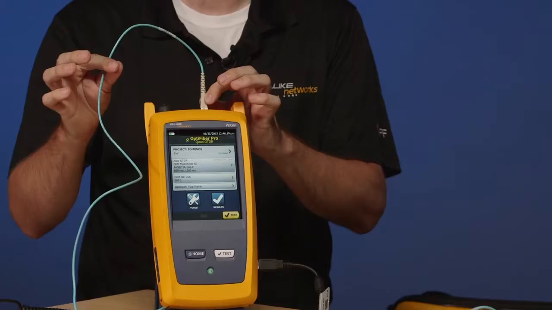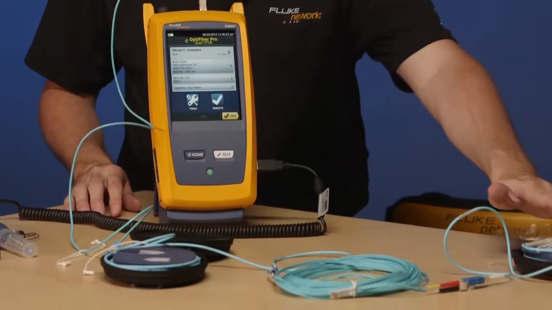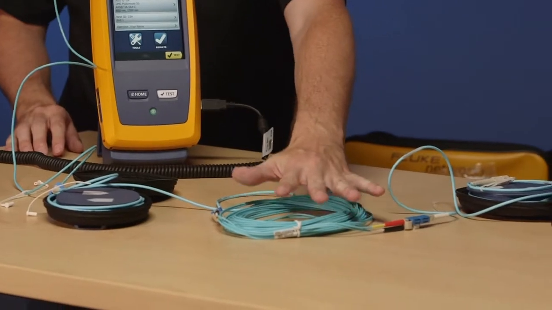So with our launch compensation set, we're ready to run a test. What I've got here is a little sacrificial OTDR port fiber. We'll talk about that in a moment and the reason why I'm doing that. I've got my launch fiber, I've got my tail fiber, and I'm connected to my link under test.